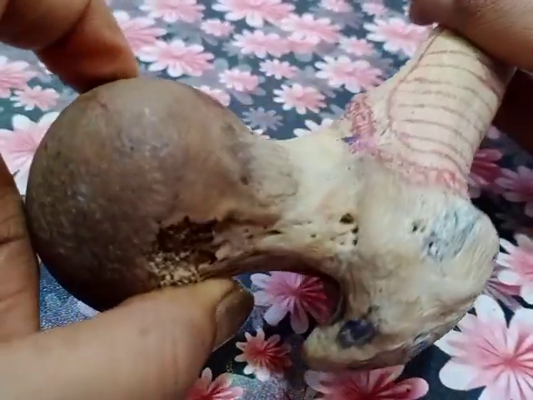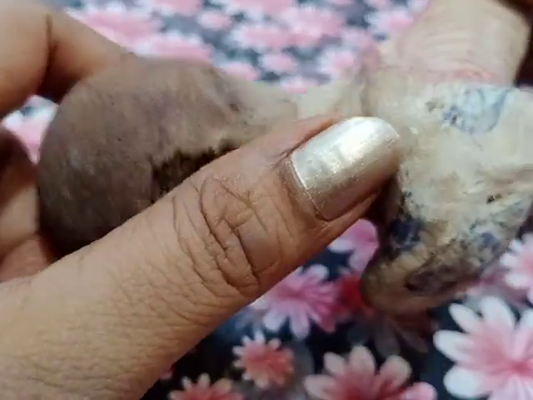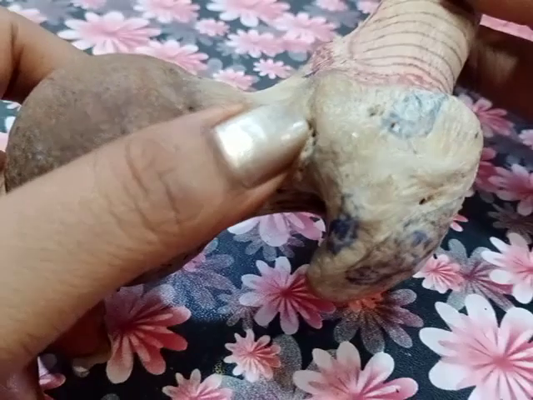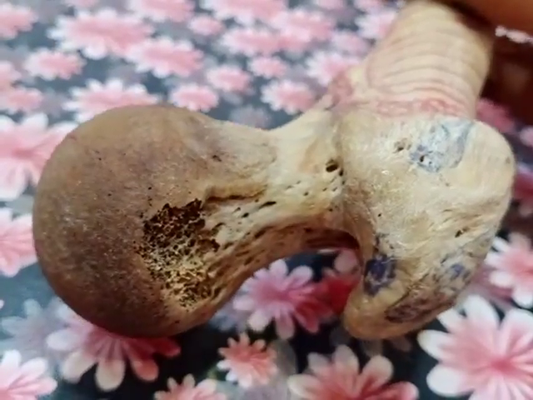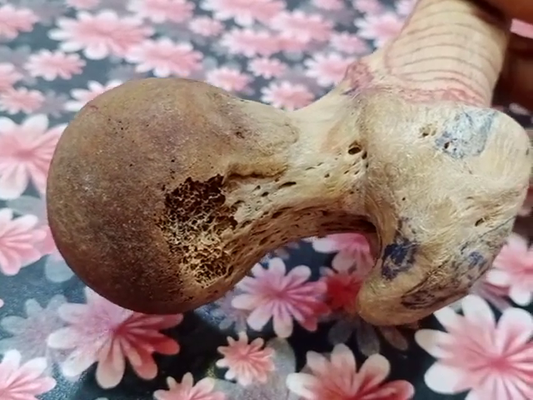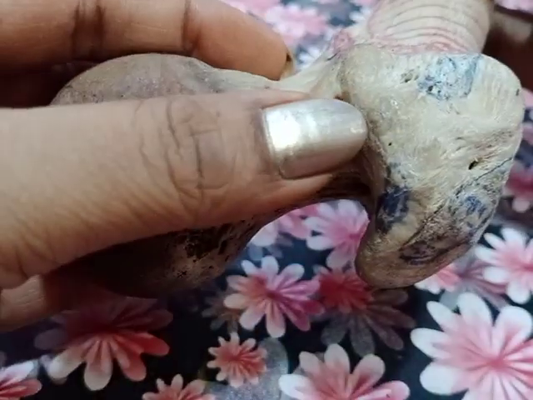Now let us concentrate on the upper border. At the upper border we have the following muscles from anterior to posterior. The first muscle we have here is piriformis. Then we have gemellus superior, obturator internus and gemellus inferior.